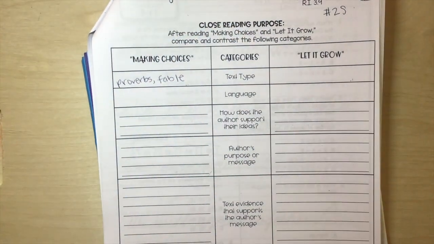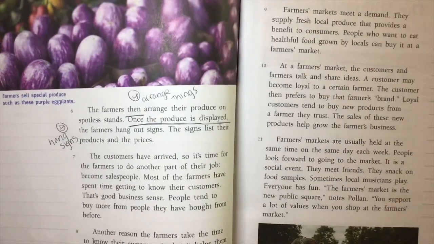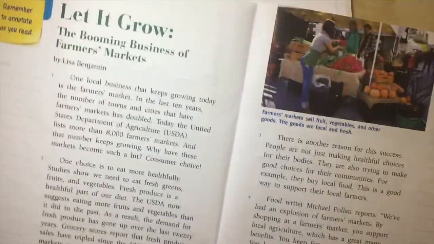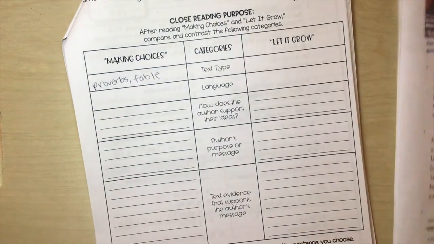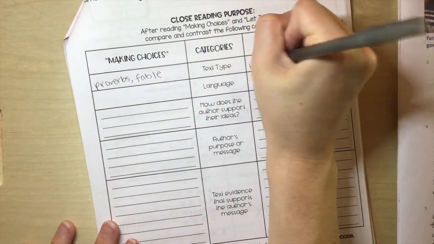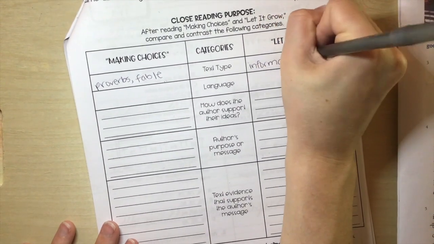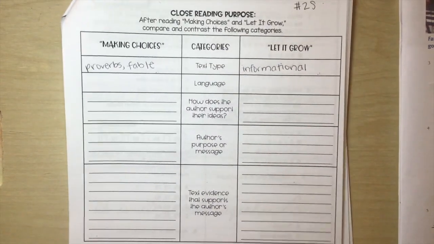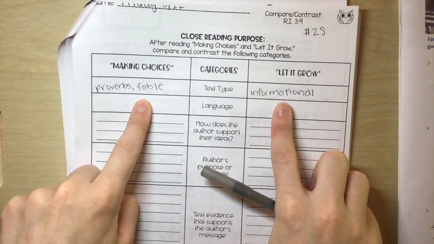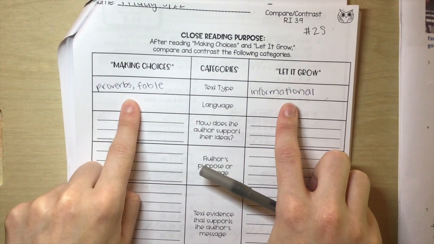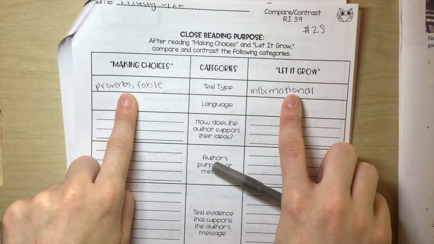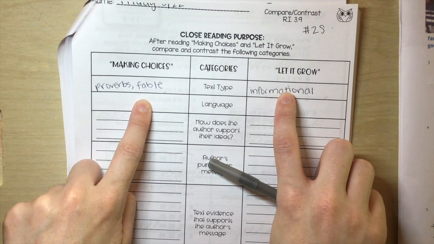Now we're going to go to Let It Grow, which is on page 6 through 9. Luckily for us, it tells us right here in the corner, informational social studies. So we will write that down. I might just say informational because I don't have enough room. If we were to compare and contrast, are the text types similar or are they different? They are different, because this is informational, and this is proverbs and fable.